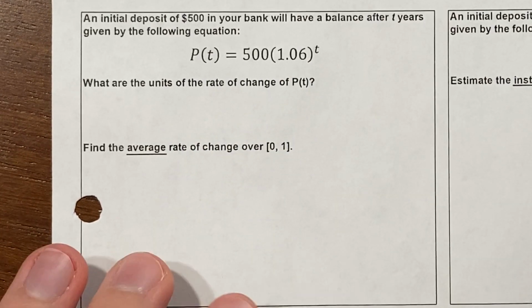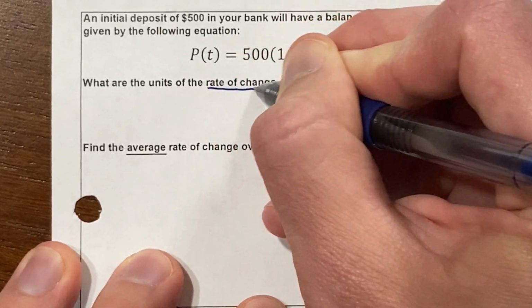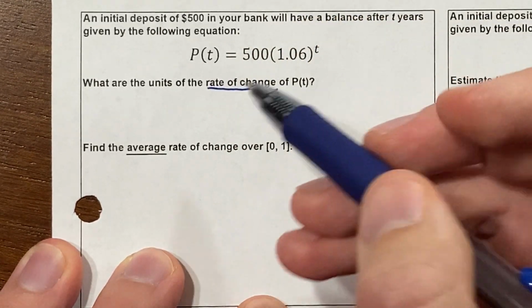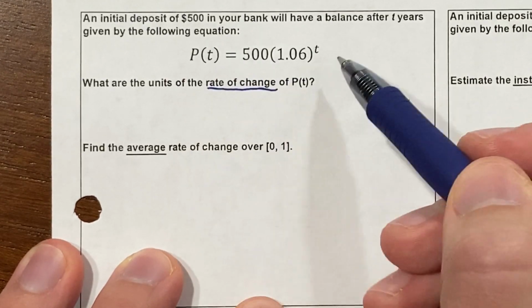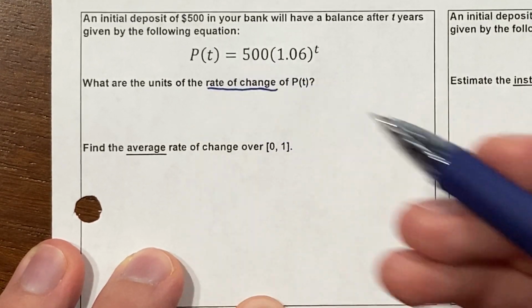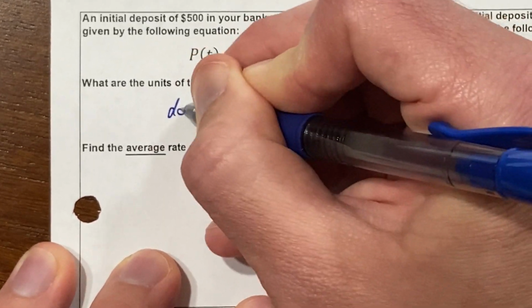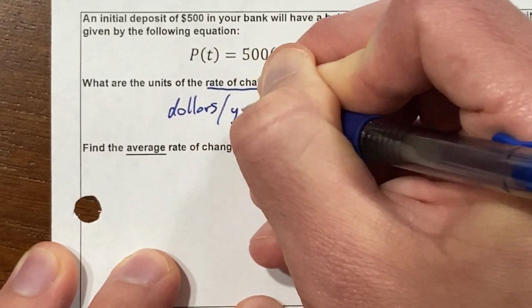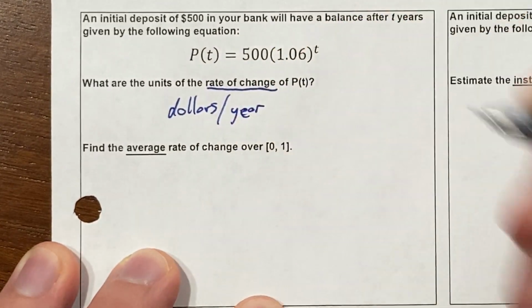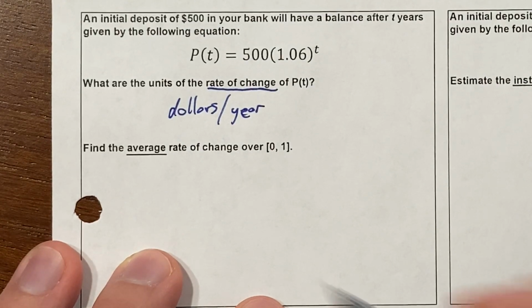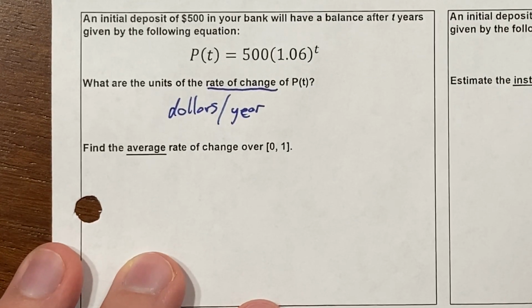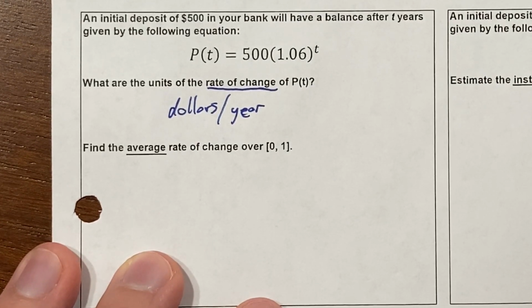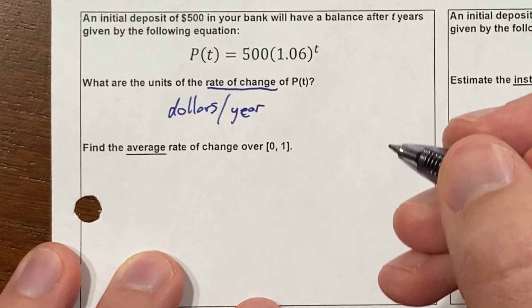That's just the rate of change. So you're going to have dollars per however many years you plug in. So let's put it as dollars per year. Okay. Find the average rate of change over 0 to 1 year. So after the first year.